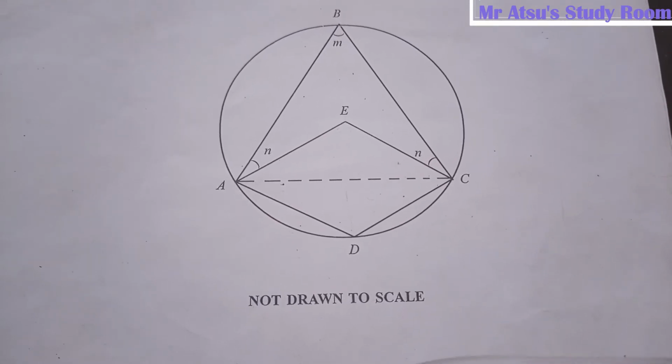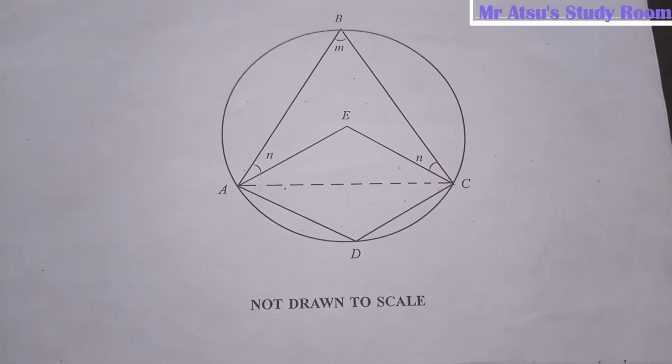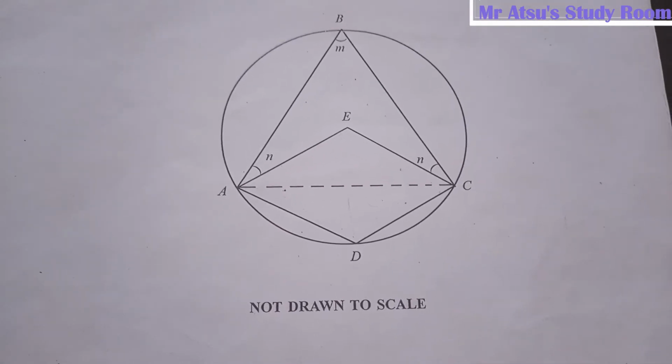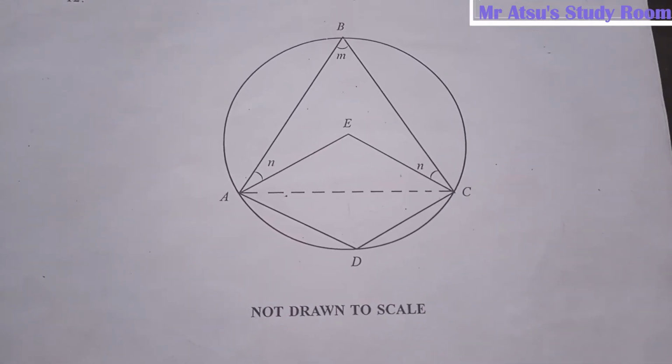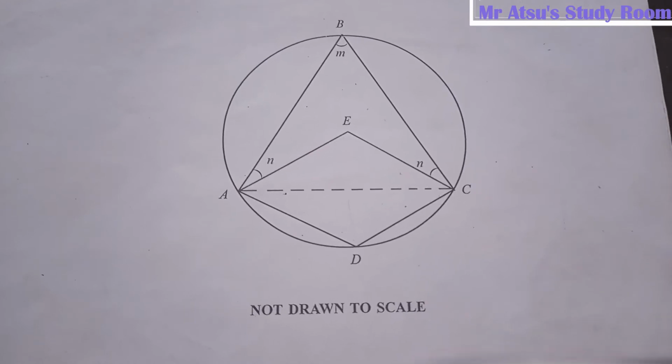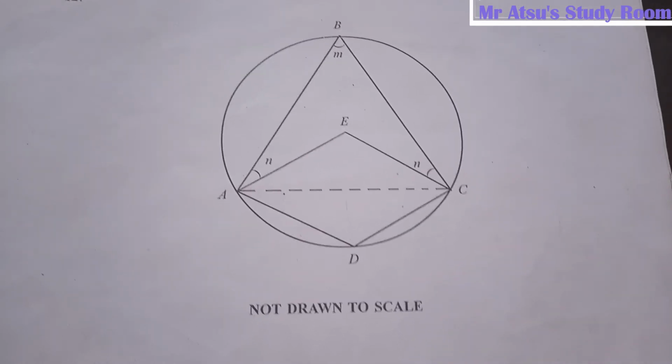So we have to apply the properties of a rhombus. Then we can go ahead and solve.